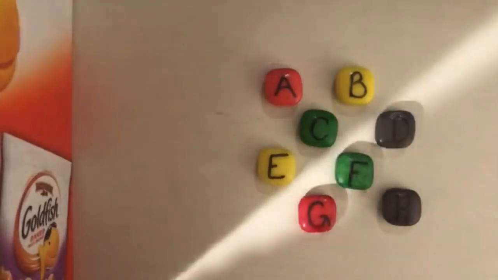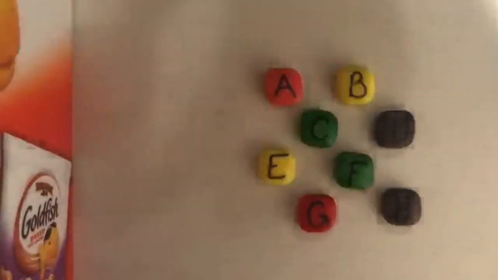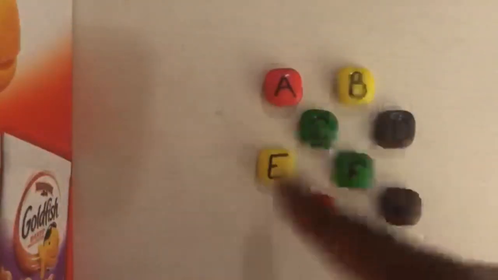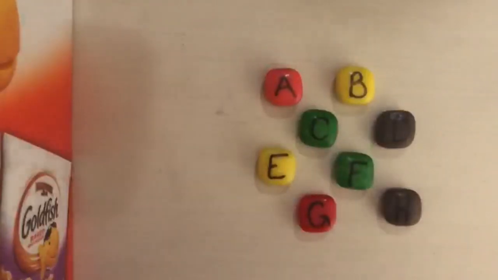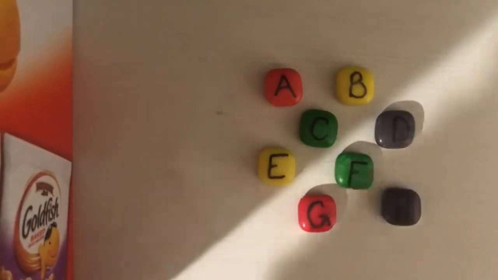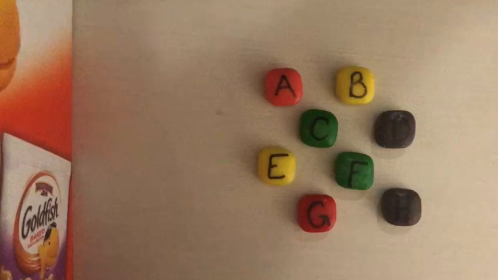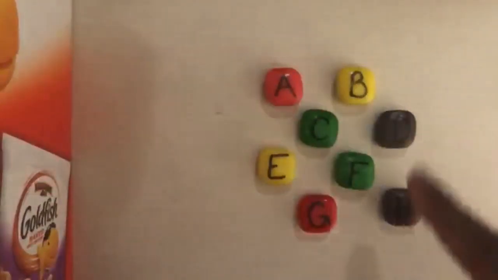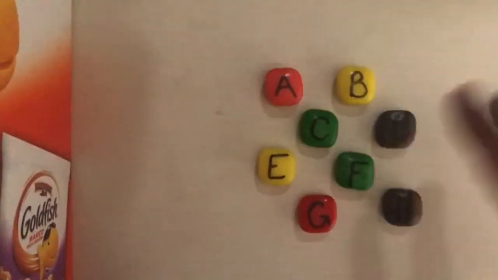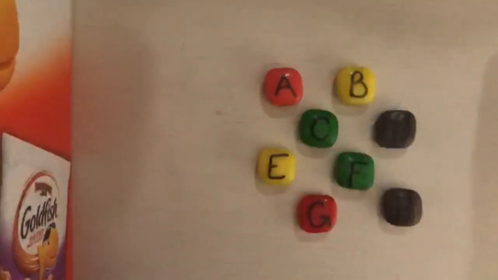Okay, so here's our first pattern. Please make sure you have your coins or your M&Ms. These I got at Walgreens yesterday, Now and Later candies. They taste horrible, I tried one, but they are perfect because they're different colors and I can write on them. The reason I have A, B, C, D is that it's easier for me to say, okay, we're going to move F, G, and so on this way, or we're going to move letter B over here.